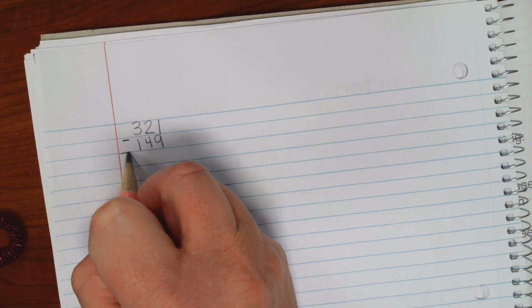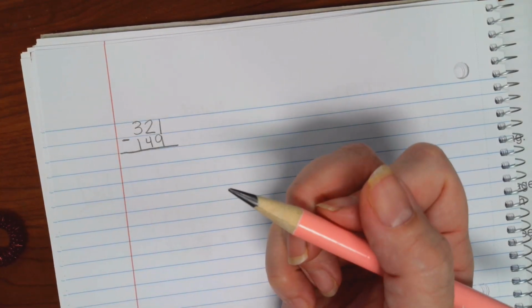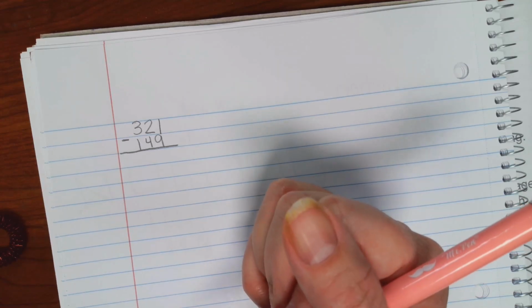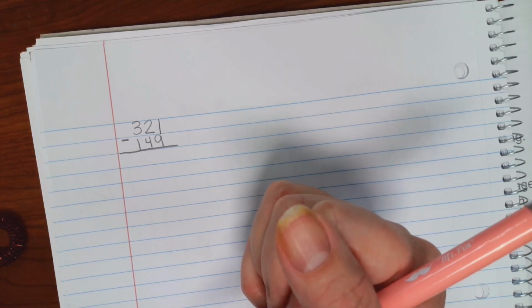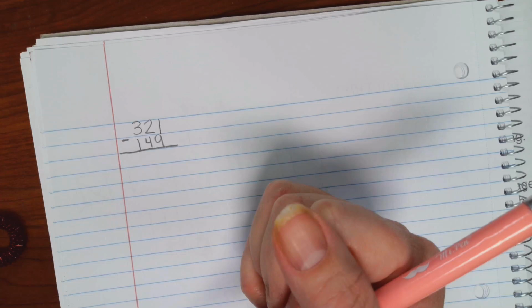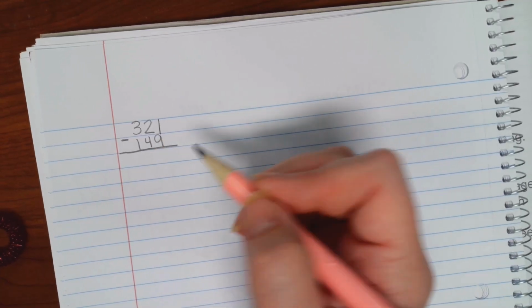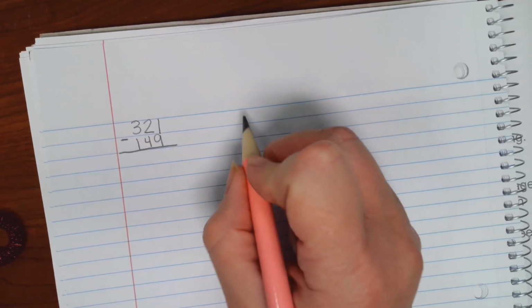We're going to be subtracting, so we're going to be finding the difference. Alright, so you can choose whatever strategy we want. Now it's not across zeros here, so I'm going to use the other strategy.